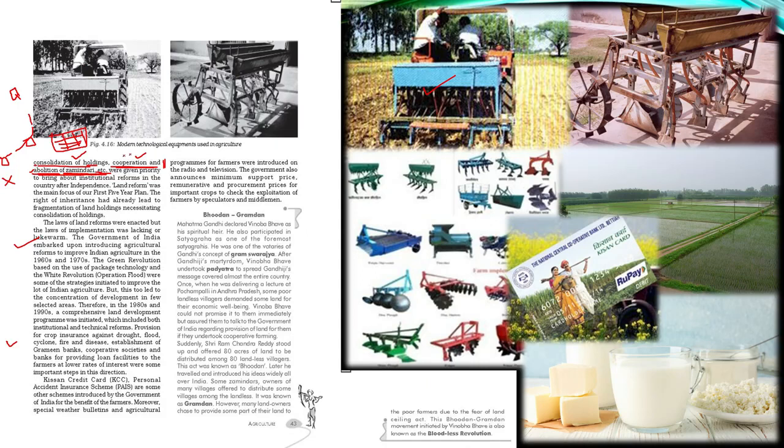Then lastly, we have the cooperation. Cooperation means when people who are basically into a similar kind of occupation come together, they pool their resources together, they create a fund for themselves, and in case of any emergency, that fund can be used to supplement the financial or any other kind of requirement of the farmers who have come together to work on a mutual cooperation basis. In that case also, the resources will be pooled together, and the profits will also be distributed amongst all the members of that cooperation. So these are some examples of the institutional reforms.